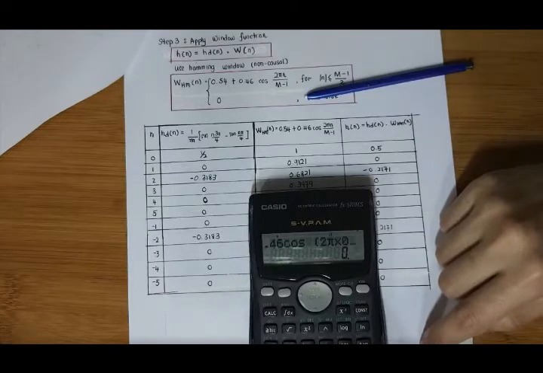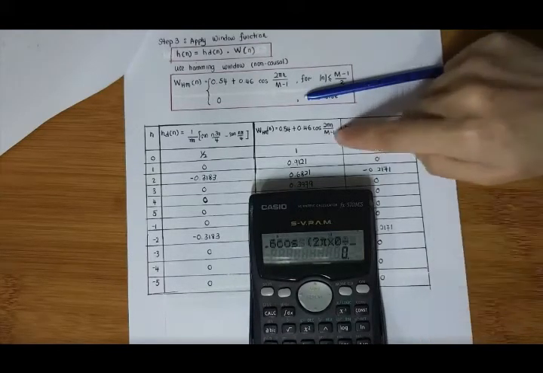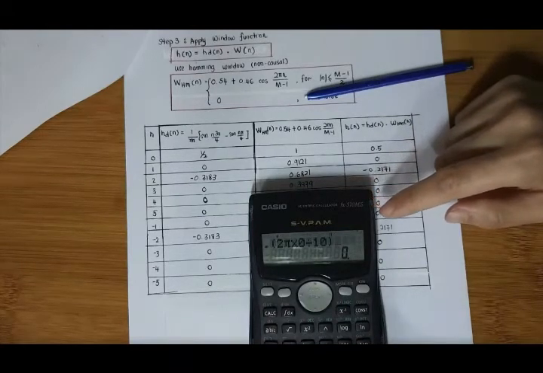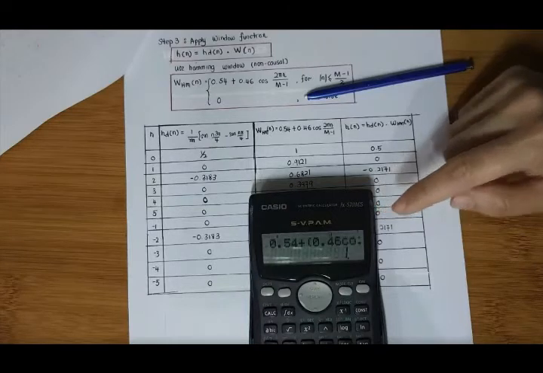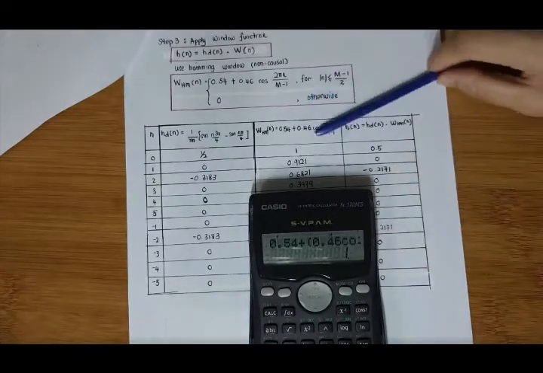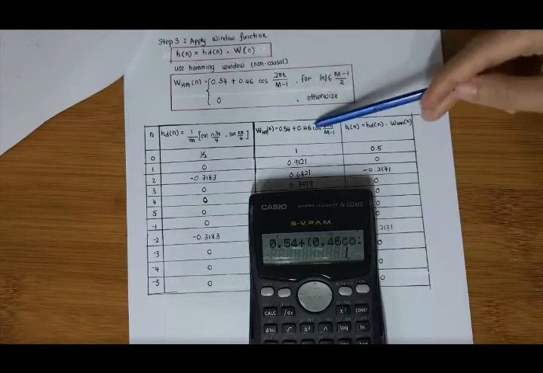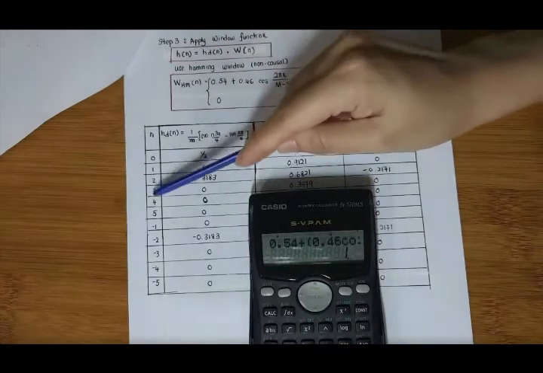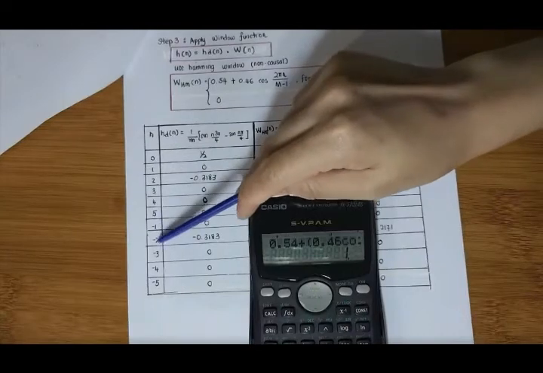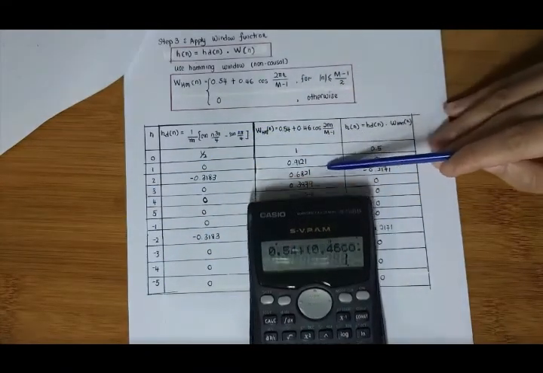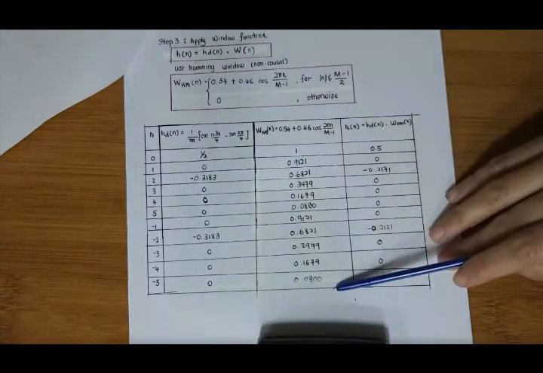Then you divide with 10, you will get 1. So this answer is 1. This one no need to use the limit. This one just put in 0, 1, 2, 3, 4, 5, negative 1, 2, 3, 4, 5. You calculate and you get the answer for all.